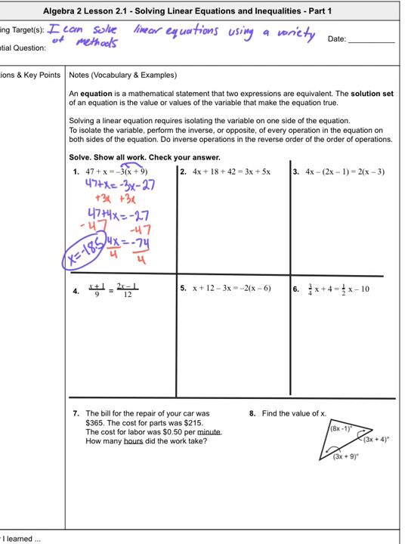All right, let's try number 2. Right off the bat, I can see on the right side I have a 3x plus 5x. So those I can combine into one. So I have 4x plus 18 plus 42 equals 8x. I like to get all the x's on the same side, so I'm going to subtract 4x from both sides.